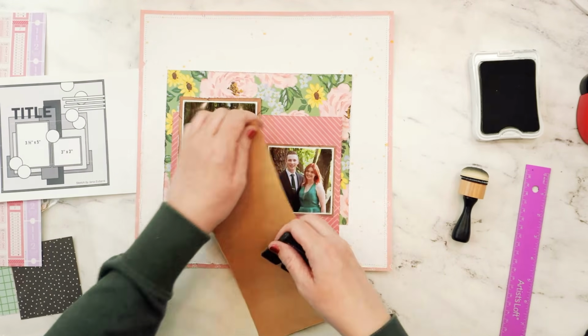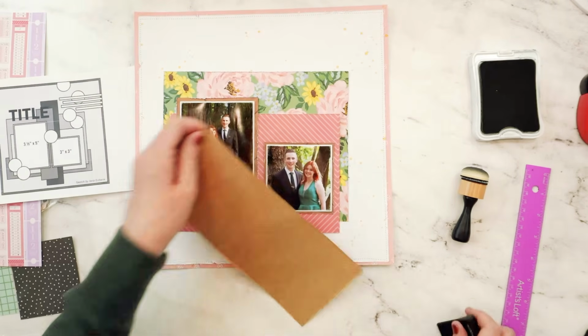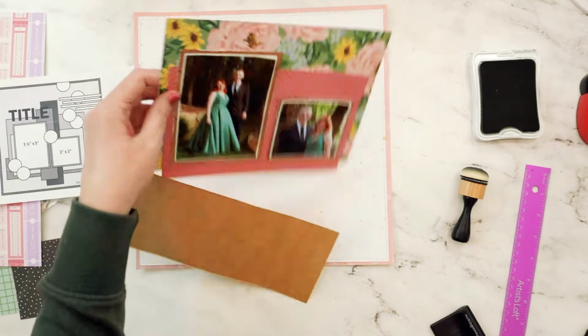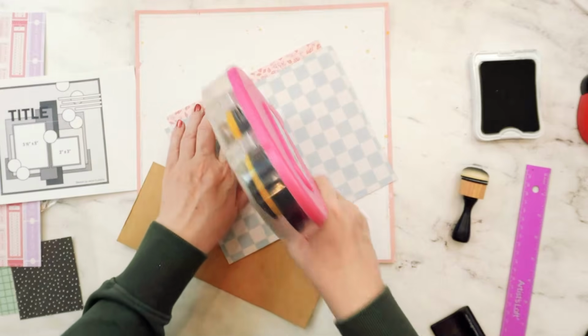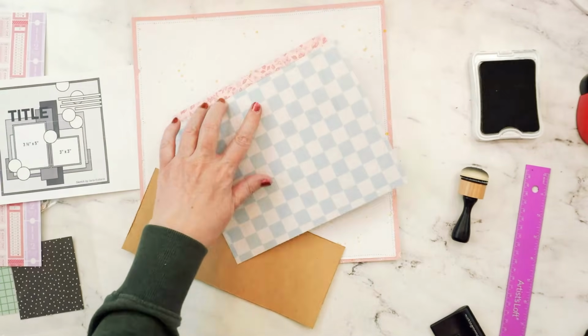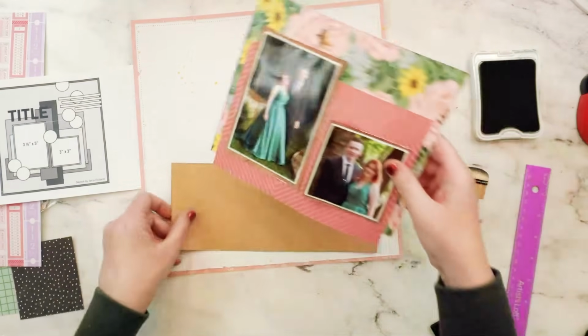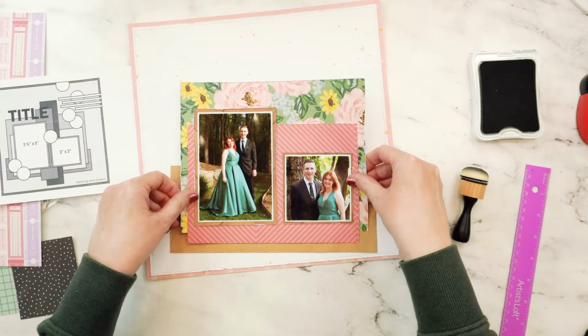How's your pages coming along? What colors are you working with today? Are you working with muted colors like I am, kind of elegant colors? You working with bright colors? What have you got going?